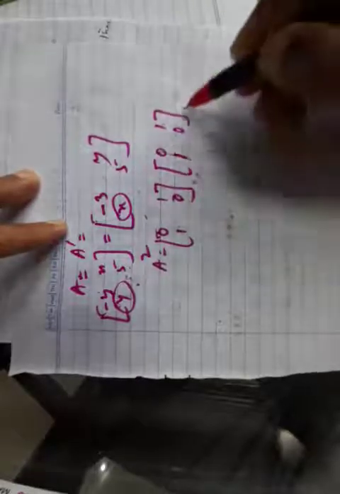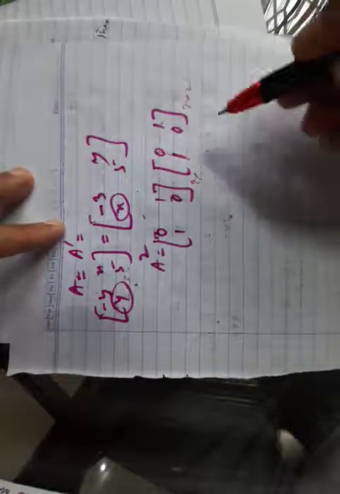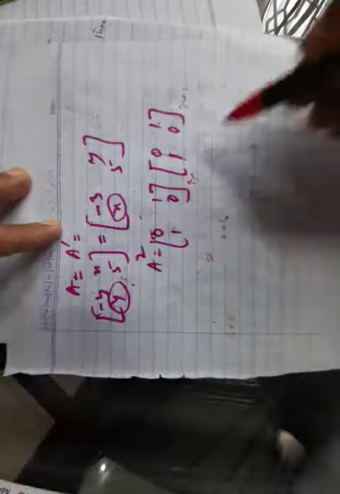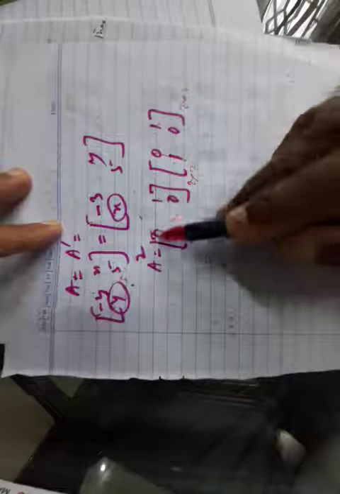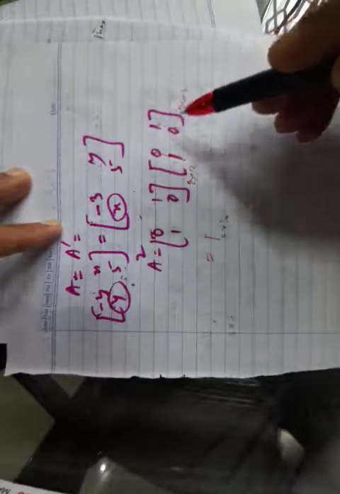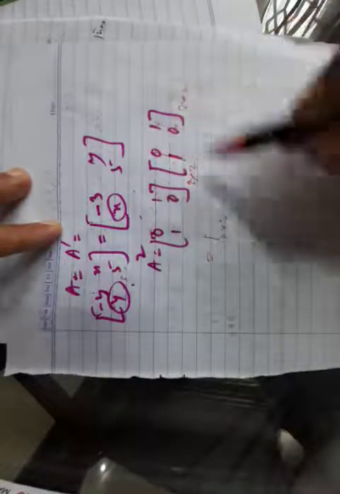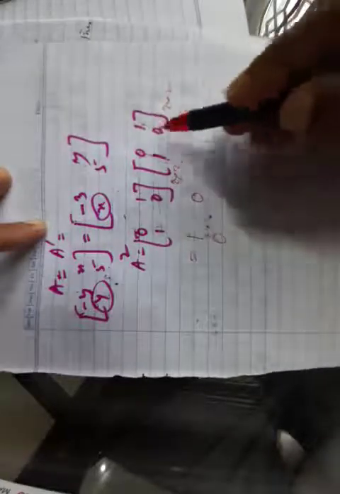Then what will A square be? Multiply this, A square: 0 1, 1 0 by 0 1, 1 0. If we multiply, what will we get? The resultant product matrix is of order 2 into 2. First row, first column: 0 into 0, 1 into 1, so this is 1. First row, second column: 0 into 1 is 0, 1 into 0 is 0, so this is 0. Second row, first column: 1 into 0 is 0, 0 into 1 is 0. Second row, second column: 1 into 1 is 1, 0 into 0 is 0, so 1.